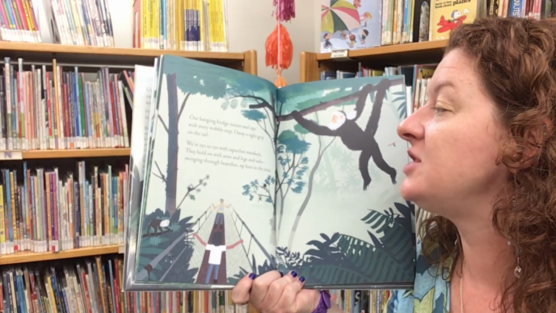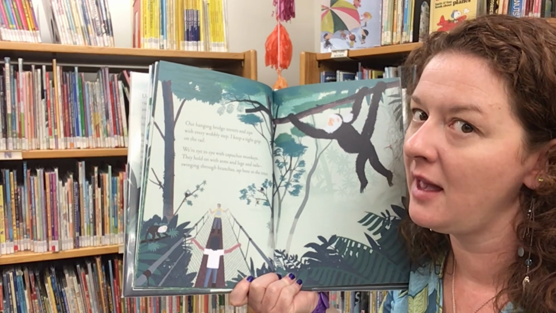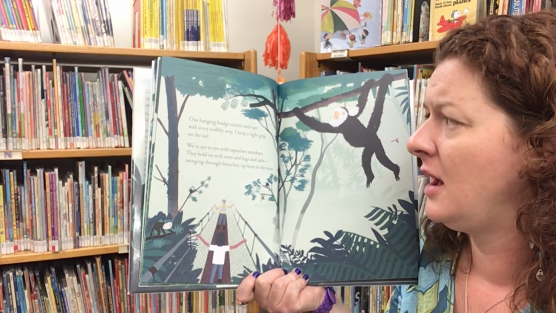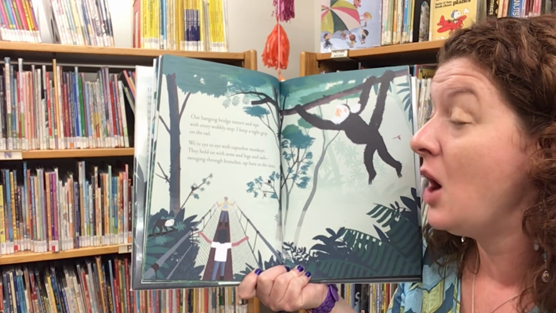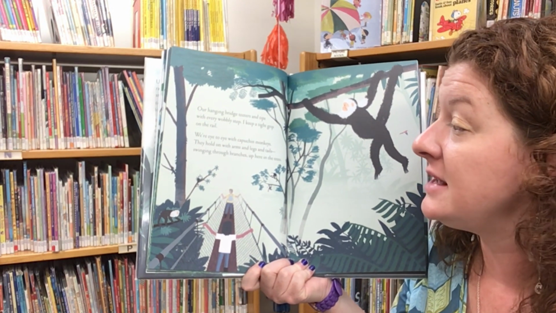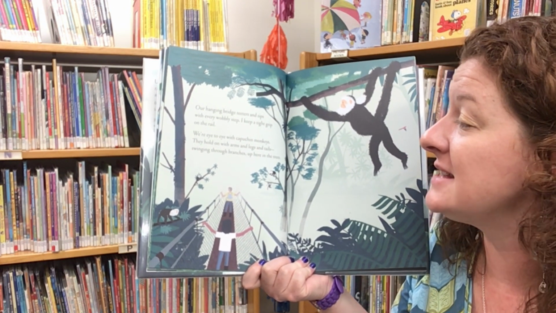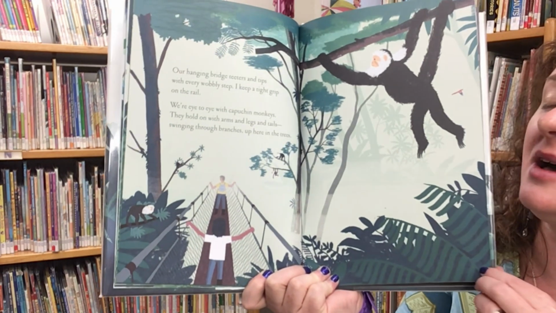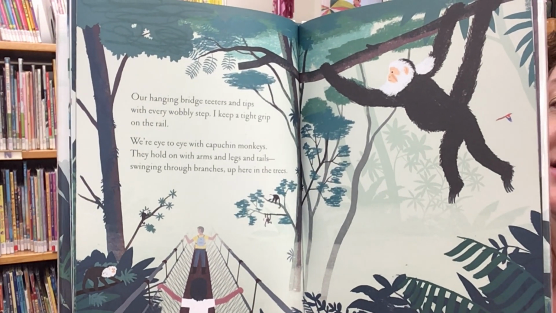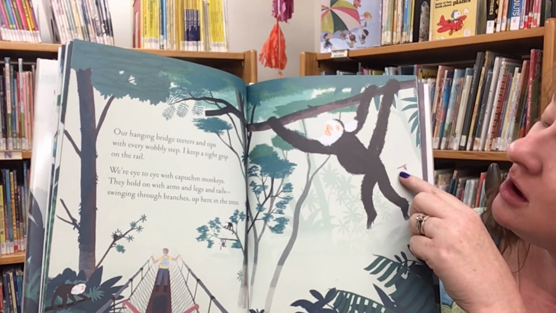Our hanging bridge teeters and tips with every wobbly step. I keep a tight grip on the rail. We're eye to eye with Capricorn monkeys, and they hold on with arms and legs and tails swinging through branches up high in the trees. See the macaw over there?